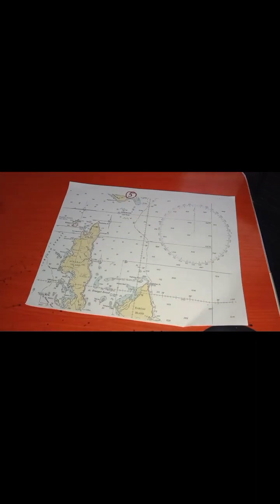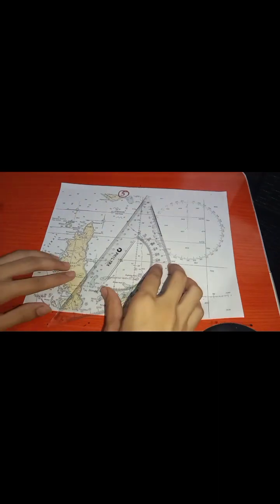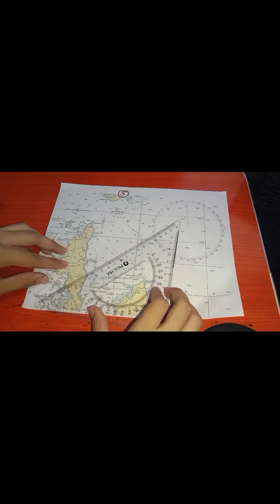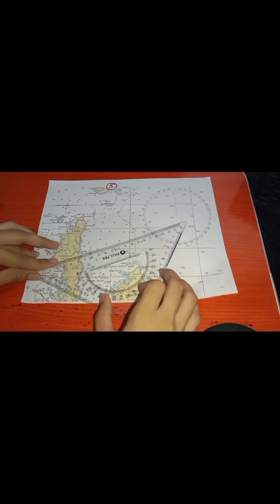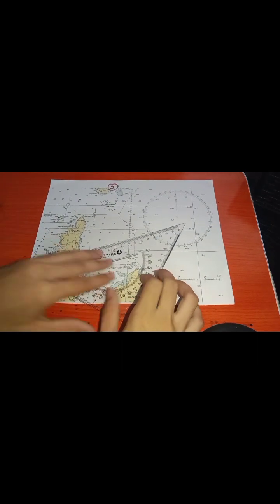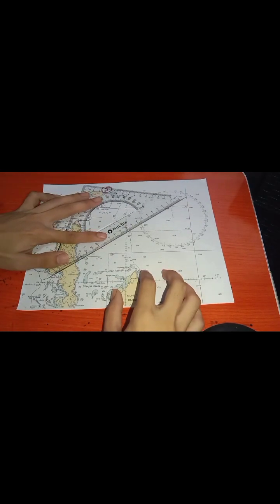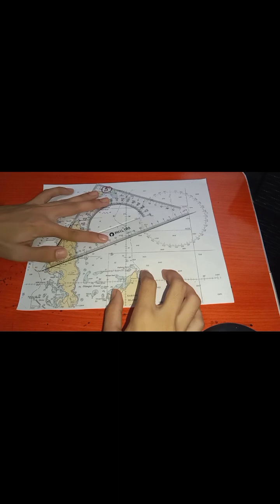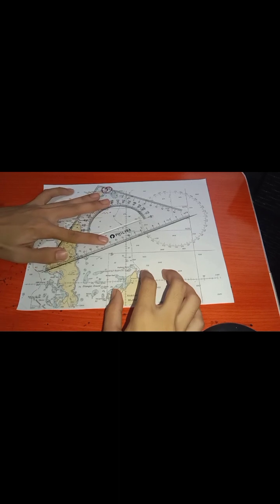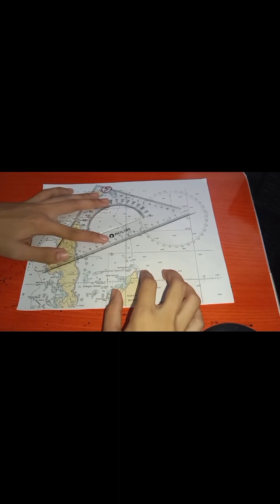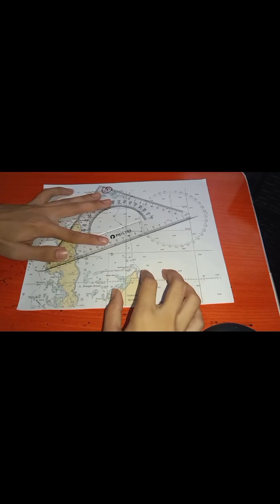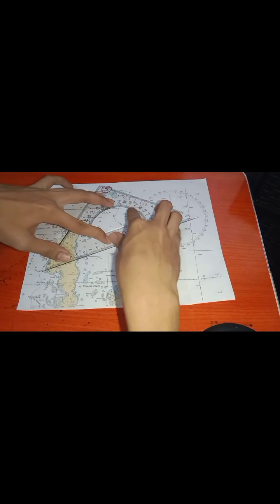So next is the bearing of our ship 3. Ship 3 to the peninsula point. Okay, it's peninsula point.